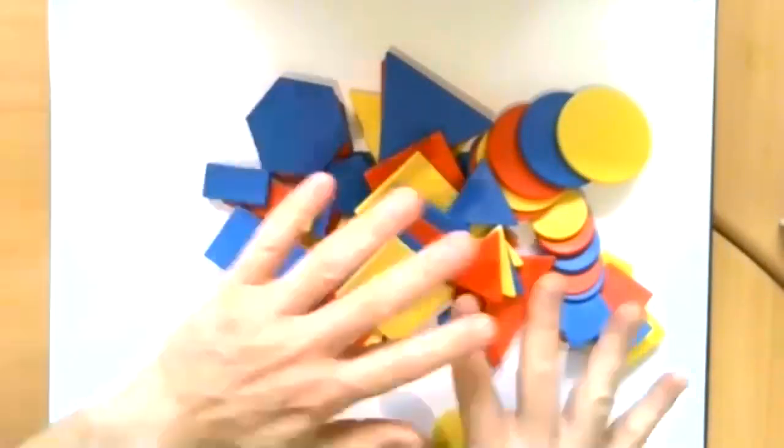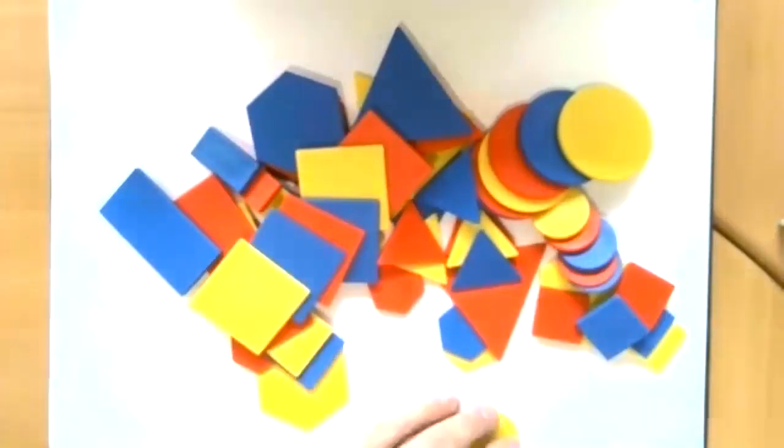Now, if we look here, there's our full set. Now, for some people, the full set is a little bit too many pieces. So there's 64 pieces in a full set. And so remember, we've got 4 attributes. We've got the size, the thickness, the shape, and the color. So there's 4 aspects there.